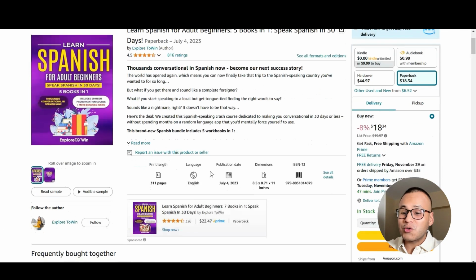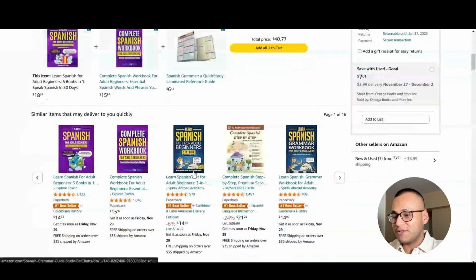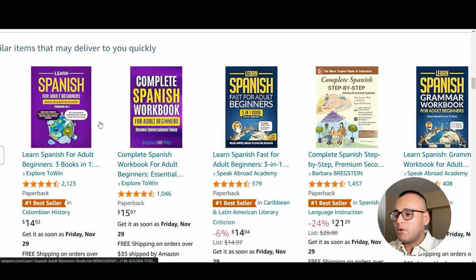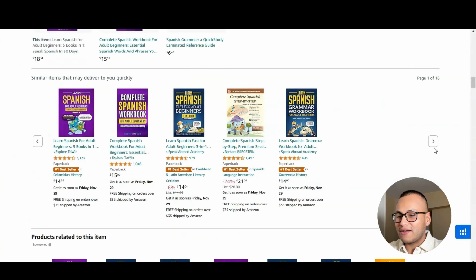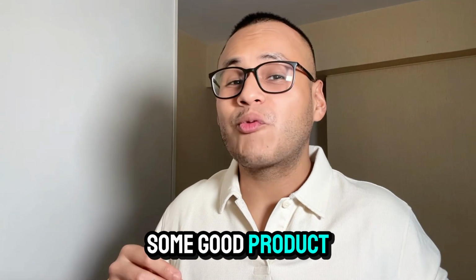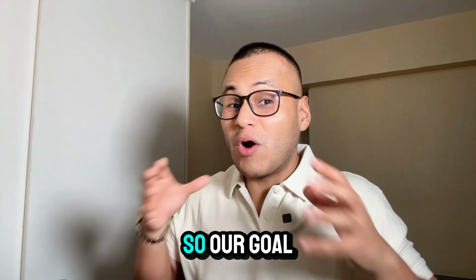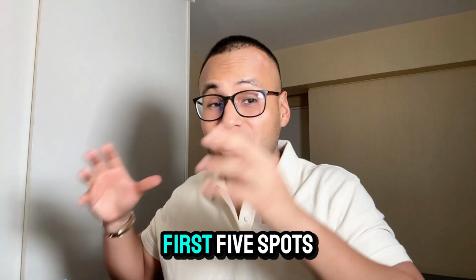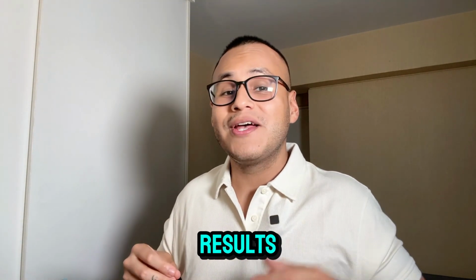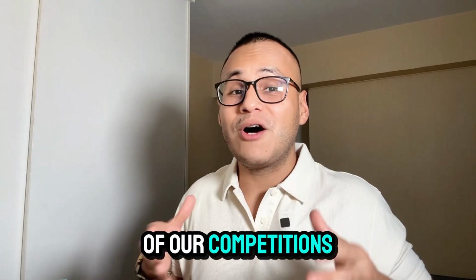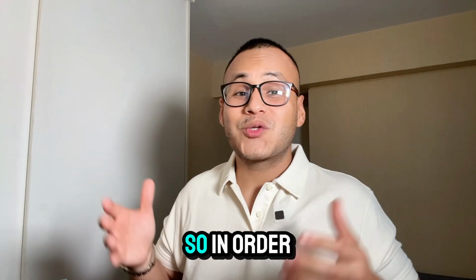Now, ideally, it would also be underneath products of the competition. Now, if we check out the competition's listing in this case, the 8-in-1 book is not on the first page as a related product, but it is on the second. So it has some good product rank, but it could do much better. So our goal is basically to use ads to steal those first spots, to steal the first 5 spots of the search results, and to also be on the first page of related products of our competition's books. That's our goal.